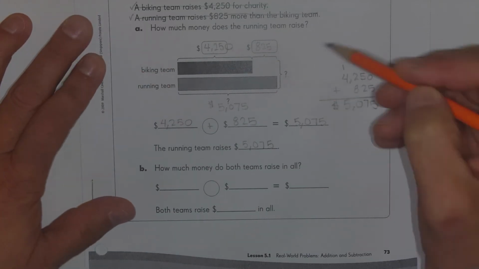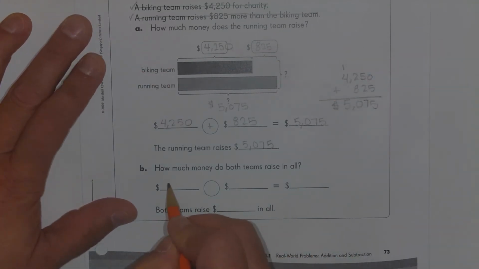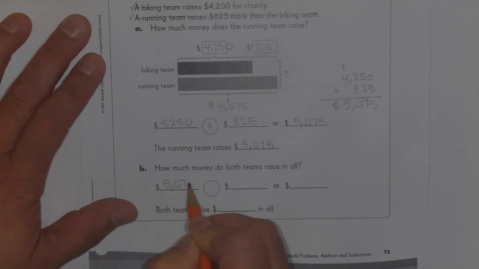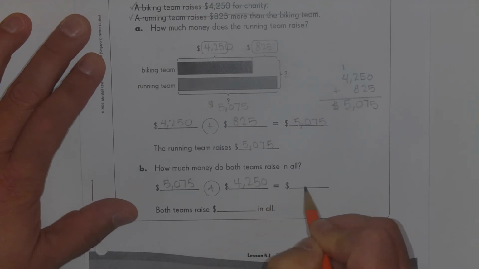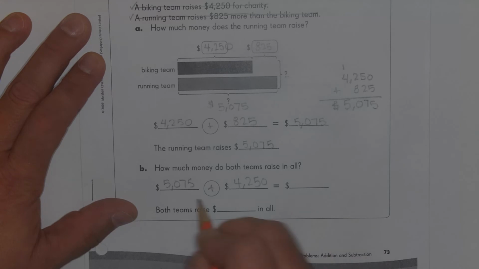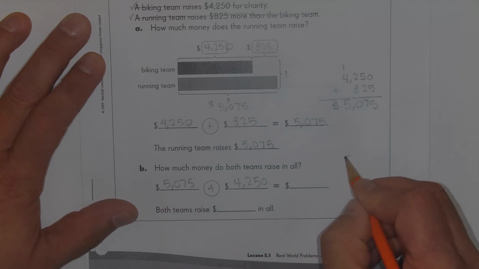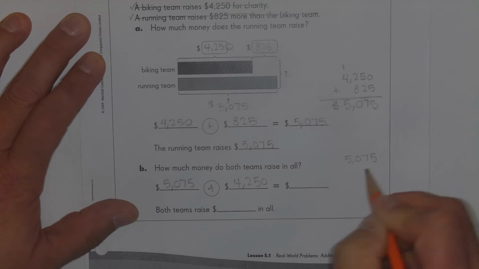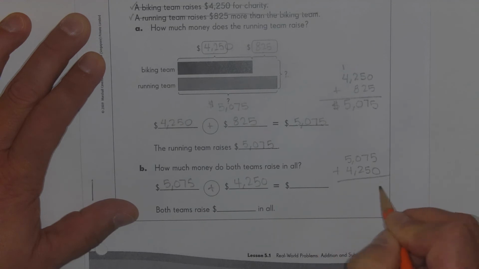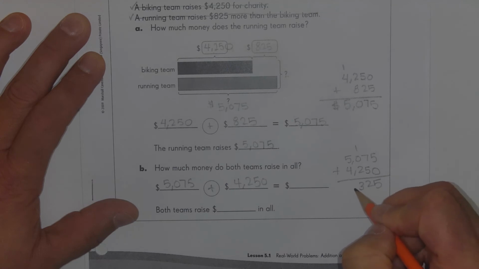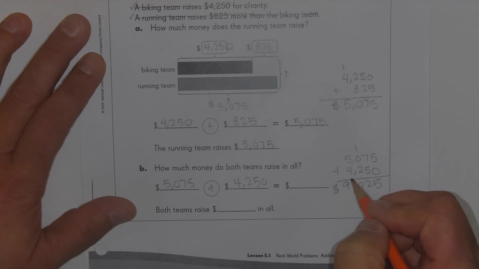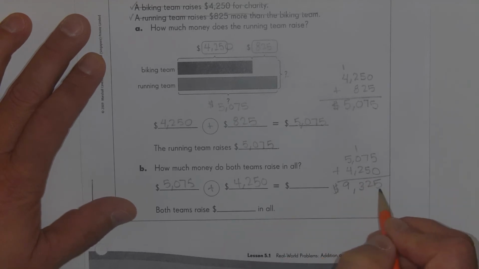So when I look at that, I know that I need to put in 5,075 plus 4,250 equals. But again, I don't like the way that's set up. I don't like them horizontal. So I'm going to write it over here, 5,075 plus 4,250, and then I'm going to add that up. I'm also going to put a dollar sign in there because I know it's money, and I'm going to come up with my answer of 9,325.